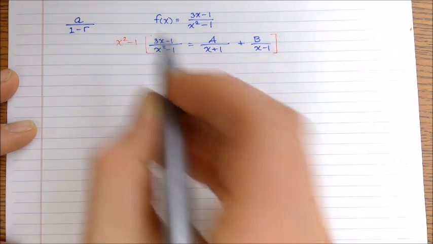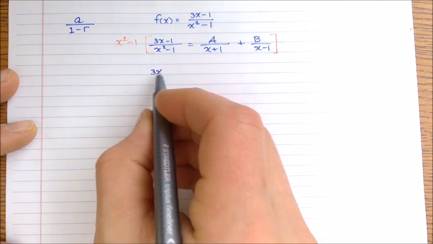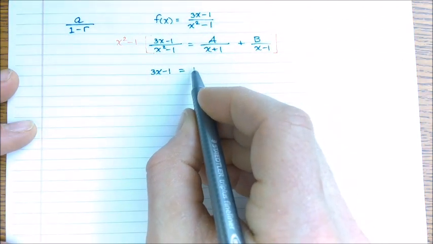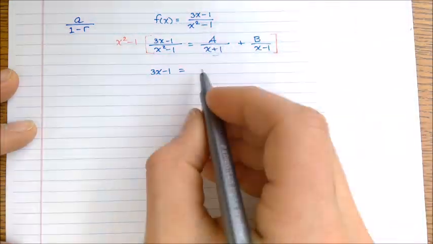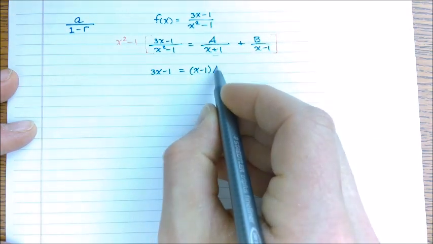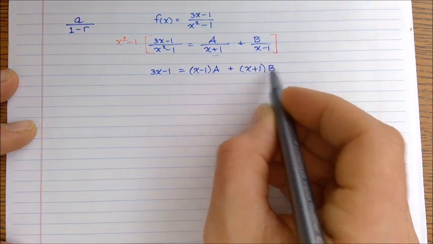So we're going to multiply by x squared minus 1. Of course, on the left-hand side, you're left with just 3x minus 1. On the right-hand side, we'll have the factor that is in the denominator left on top, right? So you'll have x minus 1 times a plus x plus 1 times b, right?